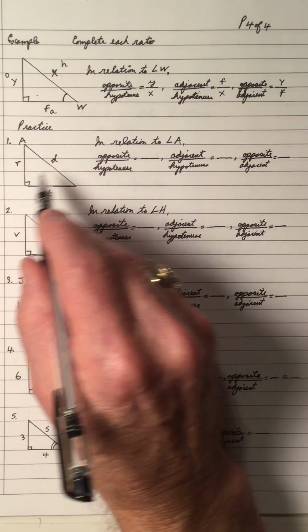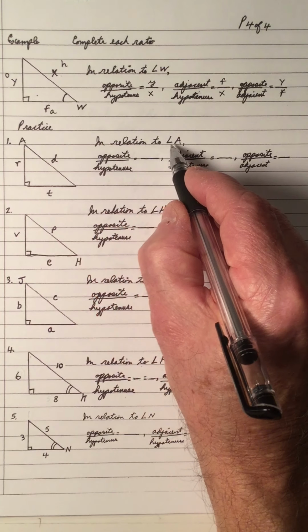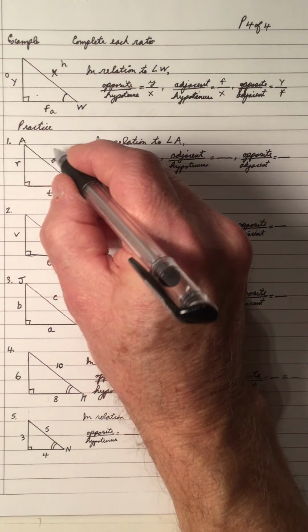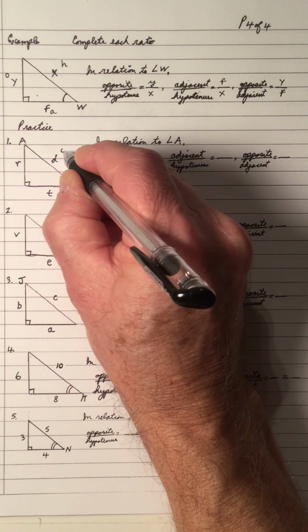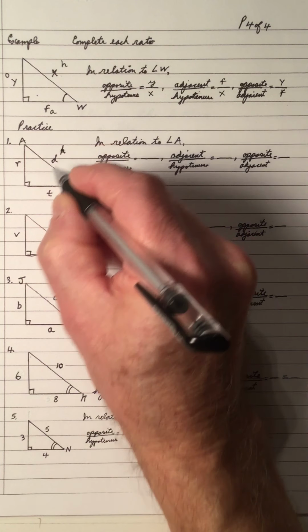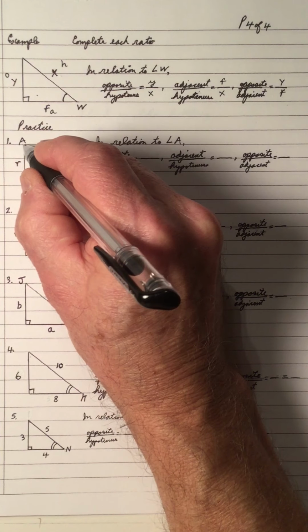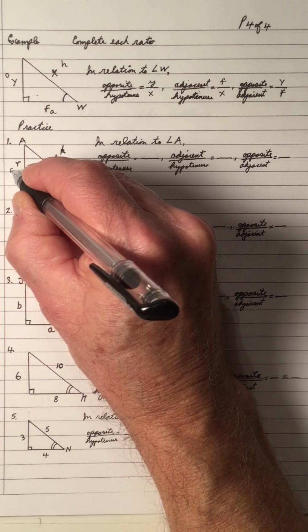Here we go. Number 1. In relation to this triangle, in relation to angle A. Before we start, be careful. That's the hypotenuse, H. In relation to angle A, that's opposite. In relation to angle A, that's adjacent.